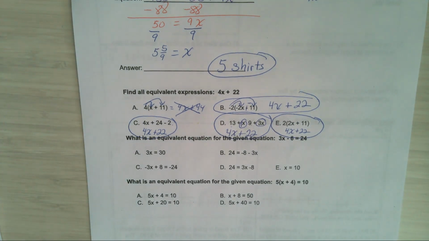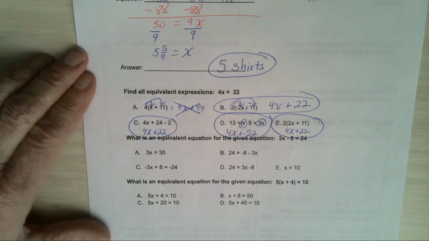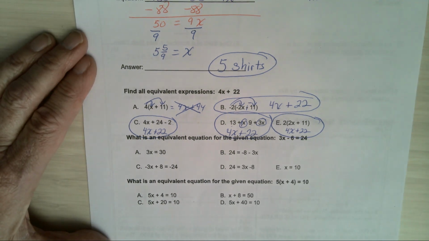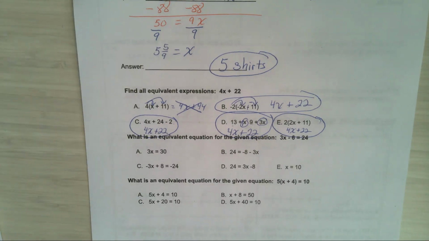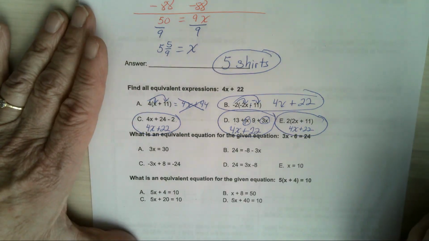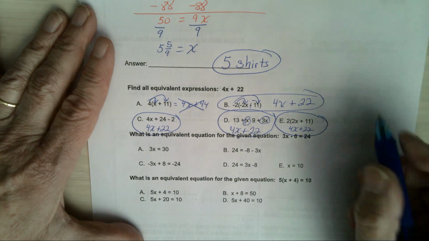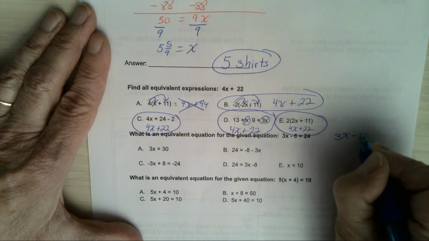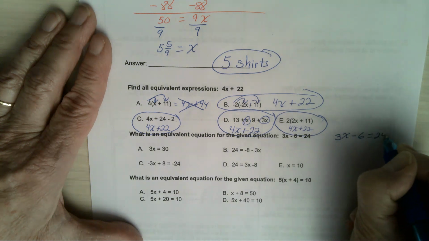If it's an emergency. What is an equivalent equation for the given equation? 3x minus 6 equals 10. Yeah. So the first thing we have to do is solve the equation. Let's simplify it. 3x minus 6 equals 24.